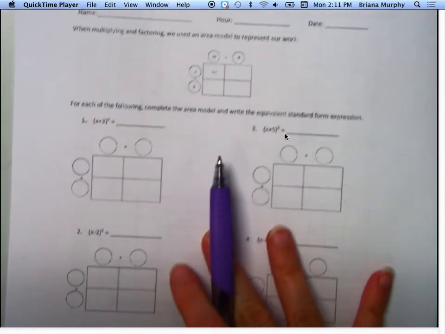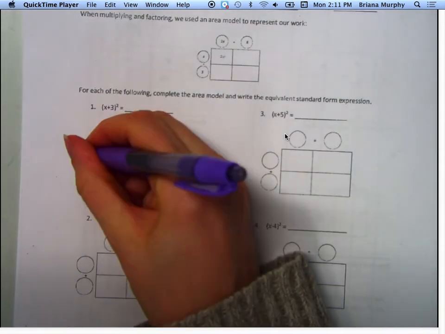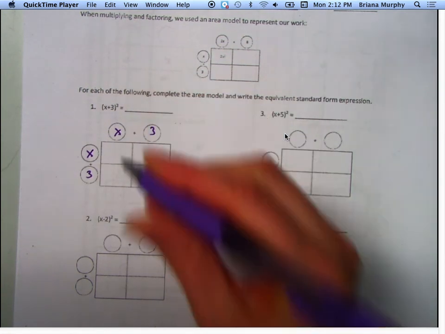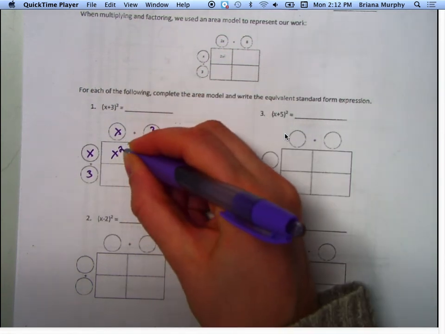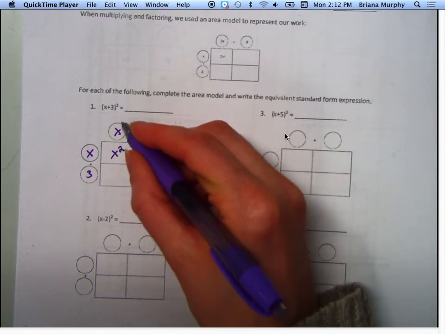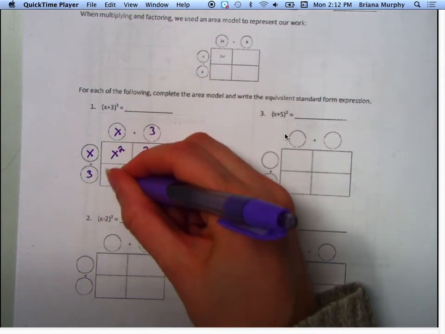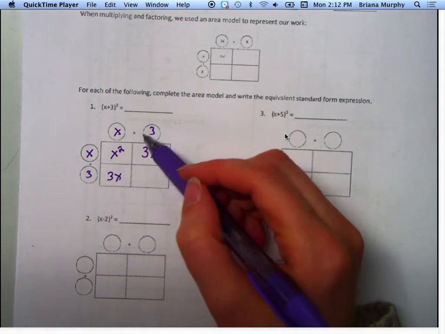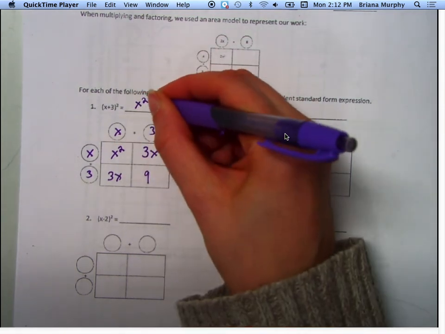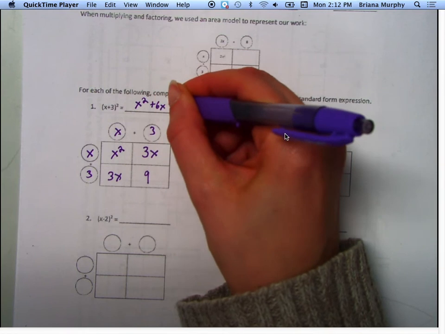You know, we call it the box method a lot of times. We put an x and the 3 here and the x and the 3 here, and we get x squared. X times 3 is 3x. X times 3 is 3x. And 3 times 3 is 9. So I get x squared plus 6x plus 9, right?